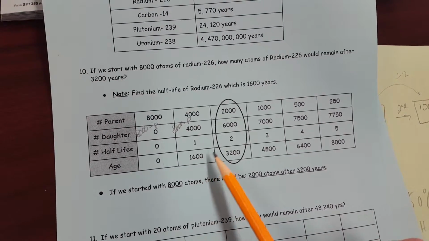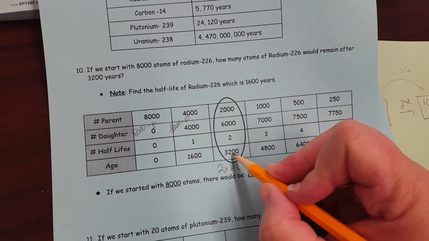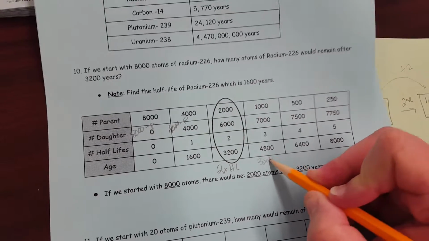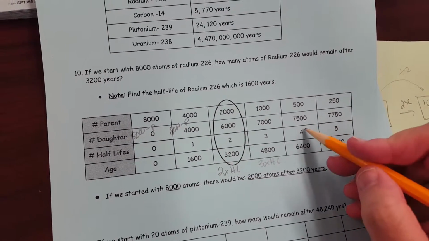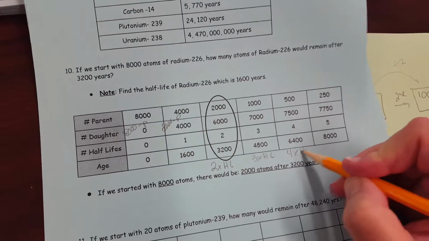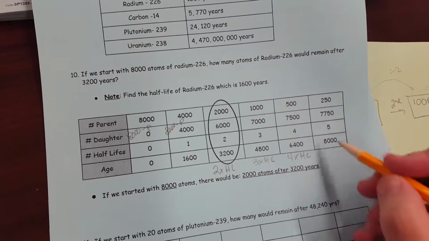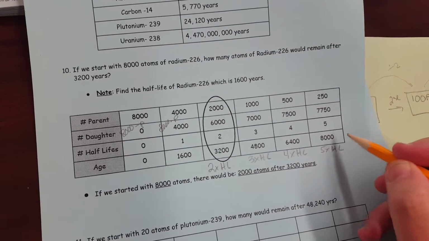After 2 half-lives, it's 2 times the half-life. 2 times 1,600 is 3,200. After 3 half-lives, it's 3 times the half-life, or 3 times 1,600, which is 4,800. After 4 half-lives, it's 4 times the half-life, which is 4 times 1,600, which is 6,400. And 5 times the half-life is the age of this rock, which is 8,000.